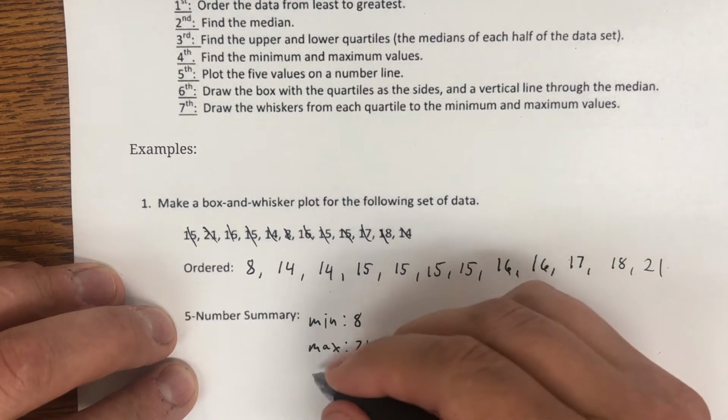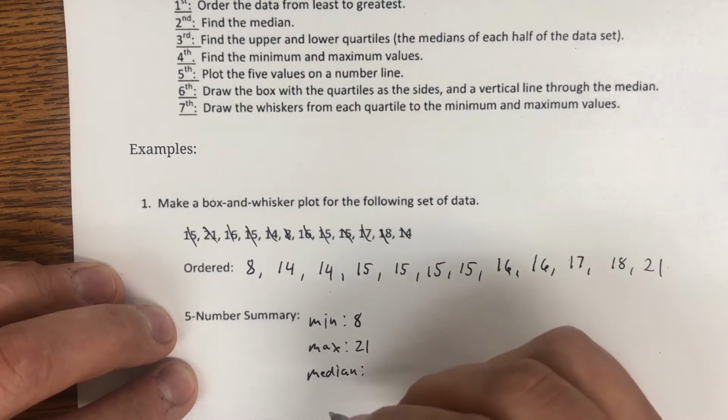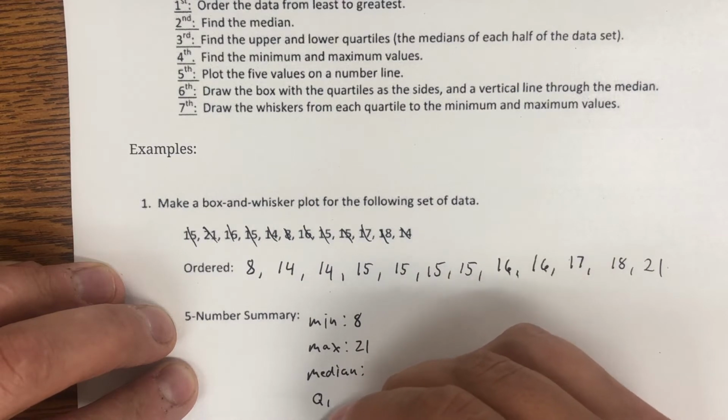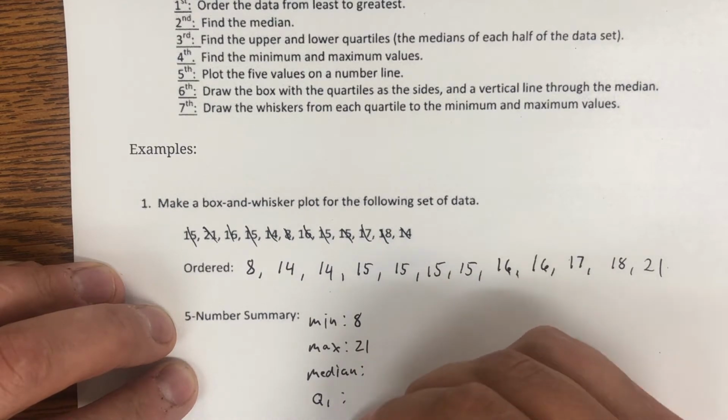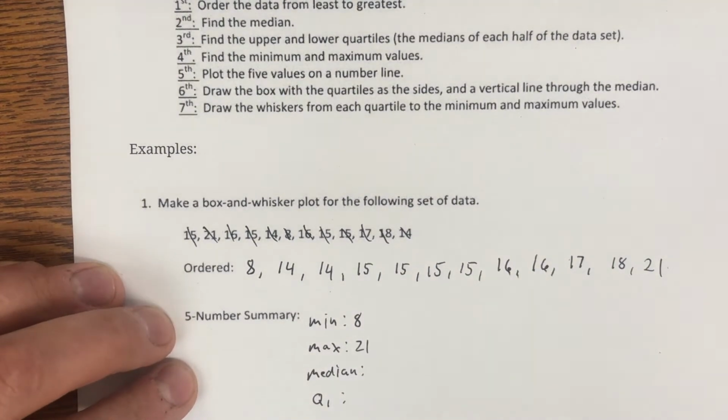Then we'll find the median. And then we'll find quartile 1. And then we'll find quartile 3. And that median's quartile 2. All right? So let's give it a shot.